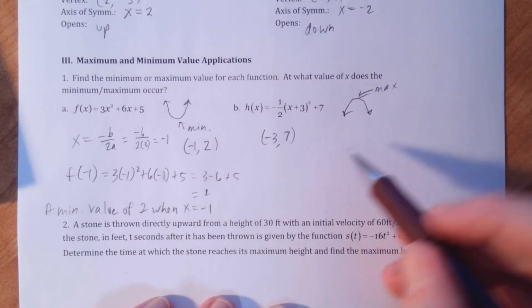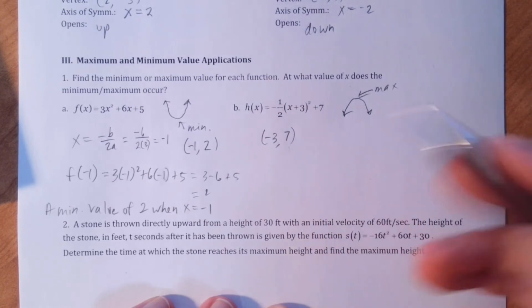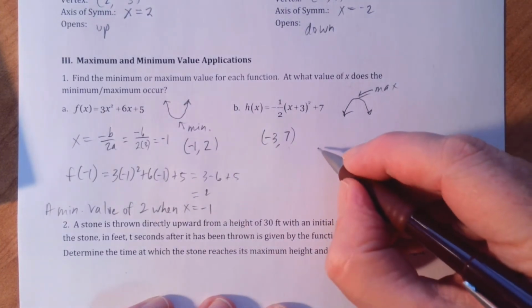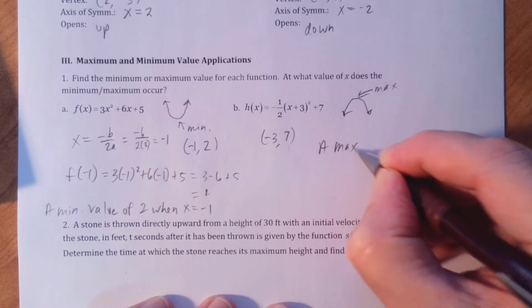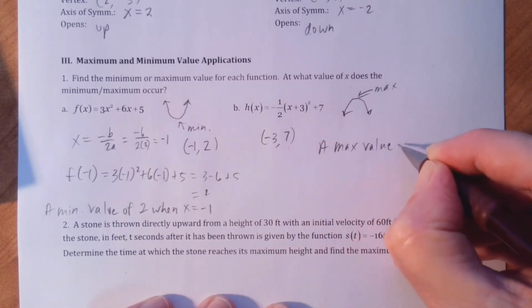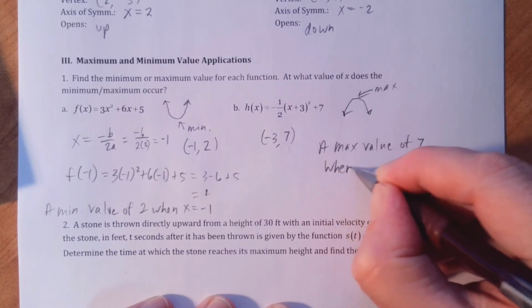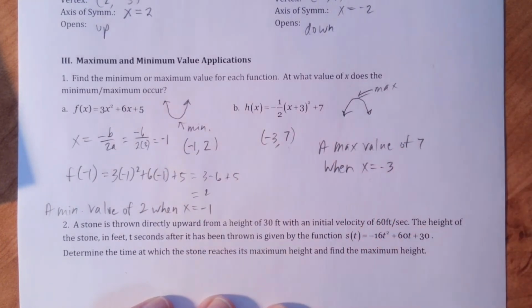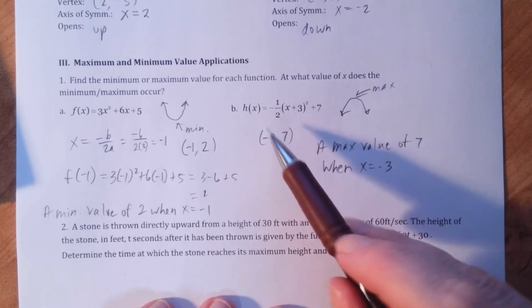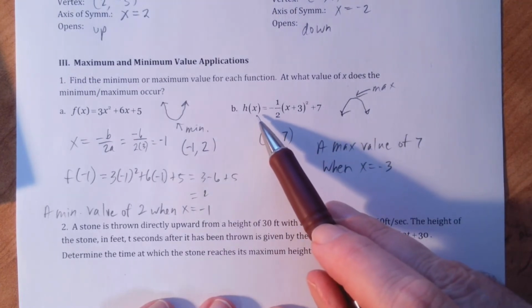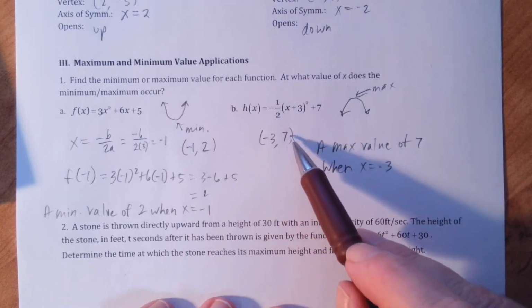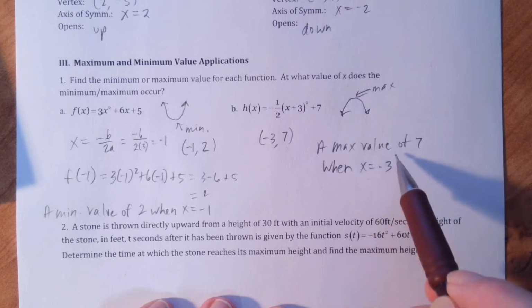Remember, the maximum value will be the y value at the vertex. So here we have a maximum value of 7 when x equals negative 3. So no matter what you plug into this function as an input, your output's never going to be bigger than 7.